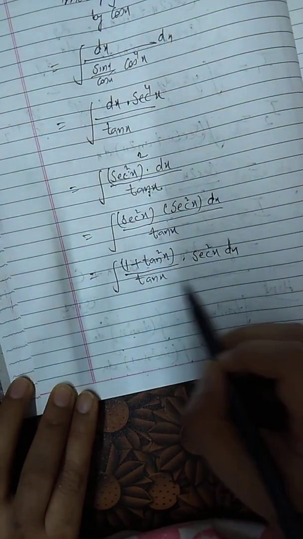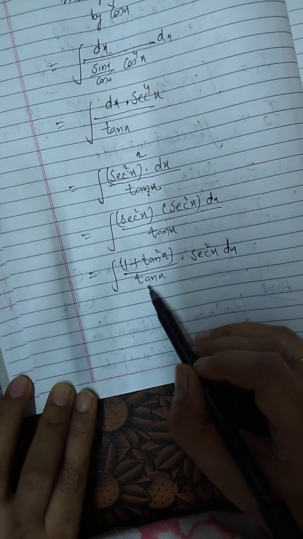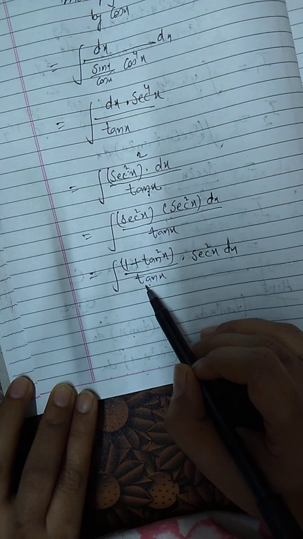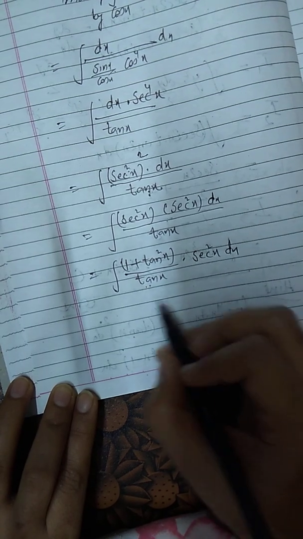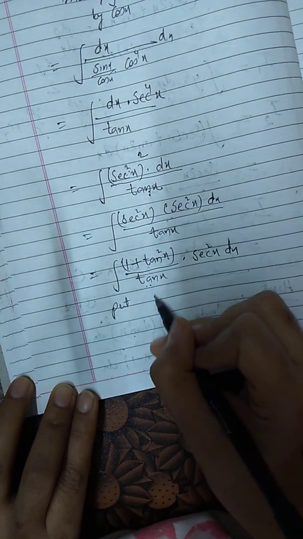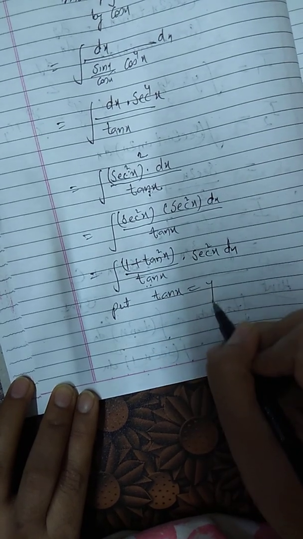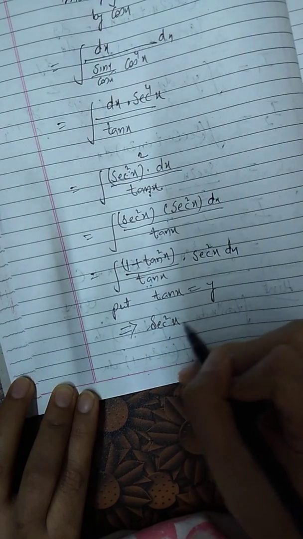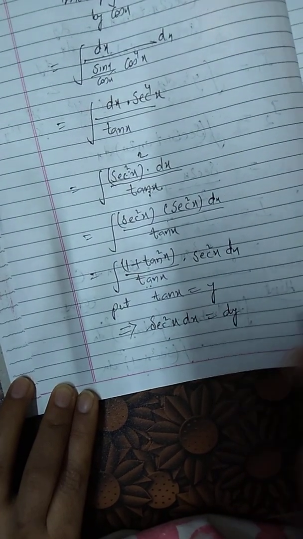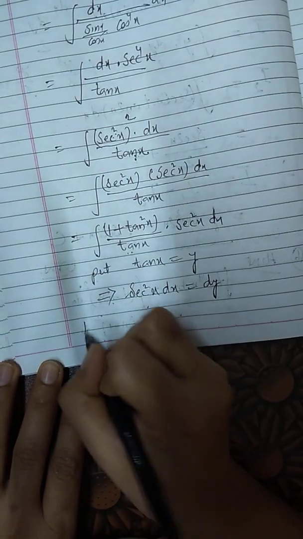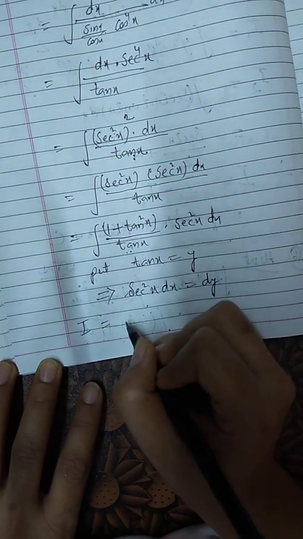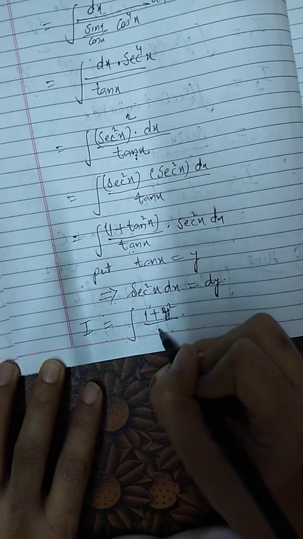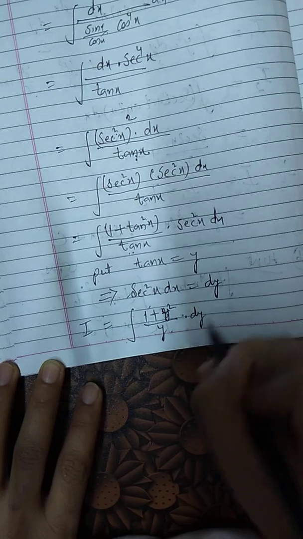Okay. And now I think the sum has become very simple, because here also tan is there, and if I put tan as y, secant square x dx will become dy. So let us go for that. We will put tan x equals y, and when we differentiate both sides, we will get secant square x dx equals dy. So let us substitute this in the integral. So our integral will become 1 plus y square upon y into dy.